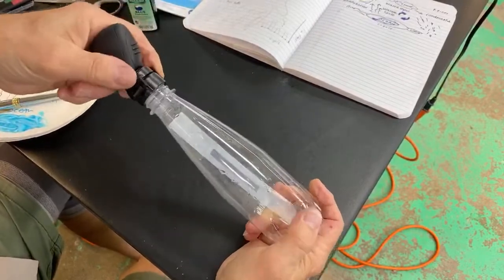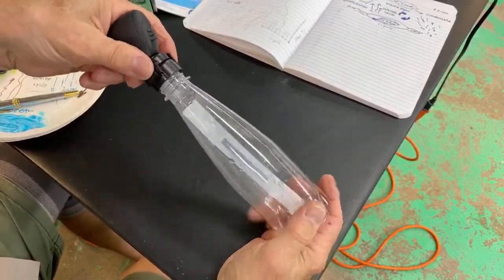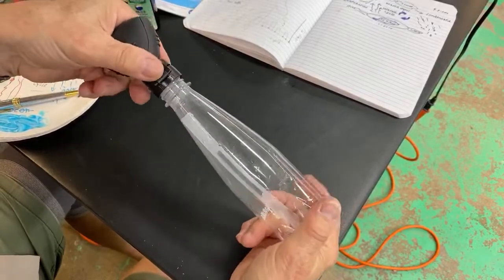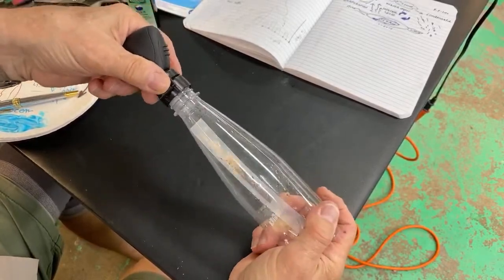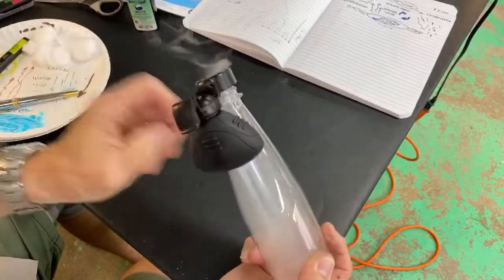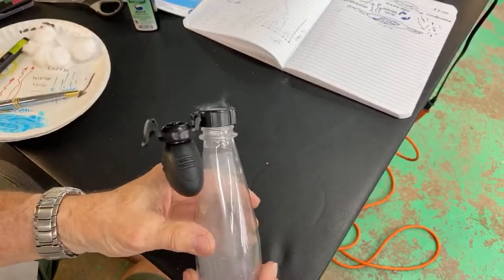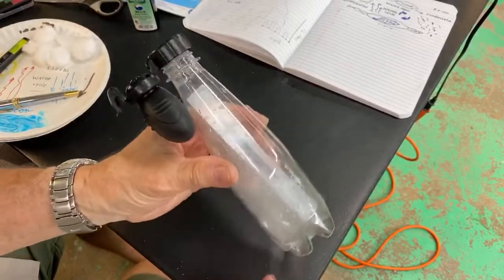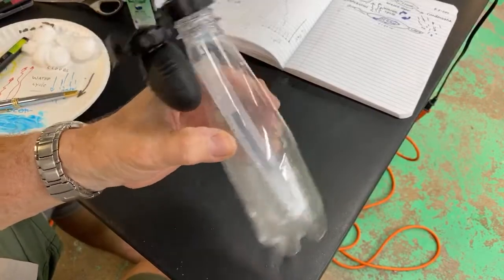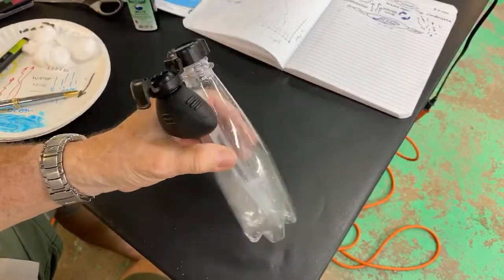Here we go. 3. You hear a pop. I'm going to let all that air out. It's going to change pressure. We might get a cloud. 3, 2, 1. Wow. Did you see that? Look at that. Water vapor. A pressure change. And that's how clouds form.